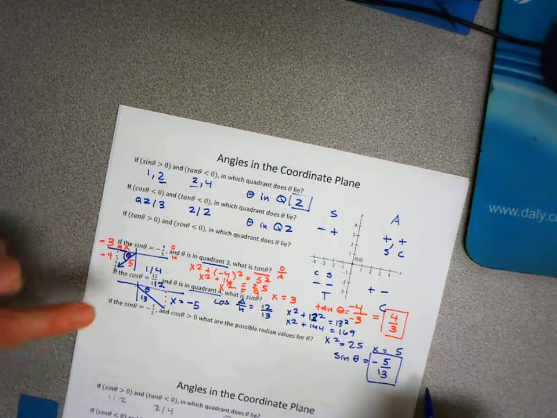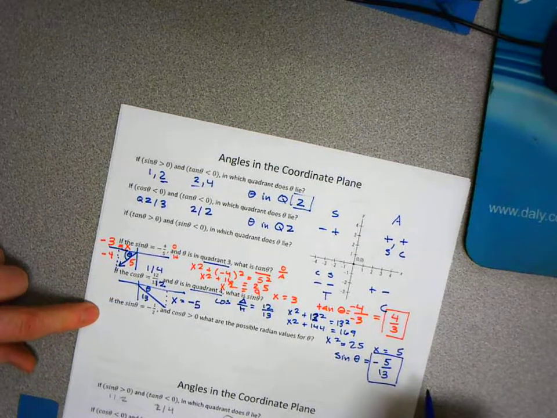All right, so you guys try this problem on your own. You can come up and check for answers.